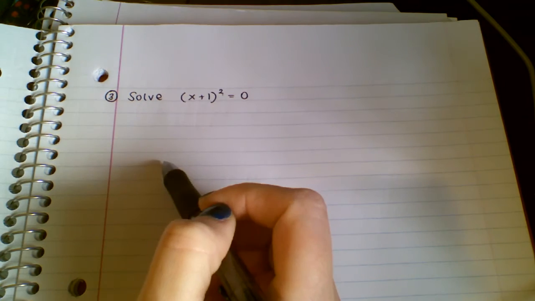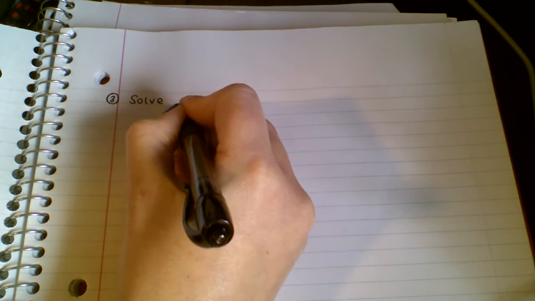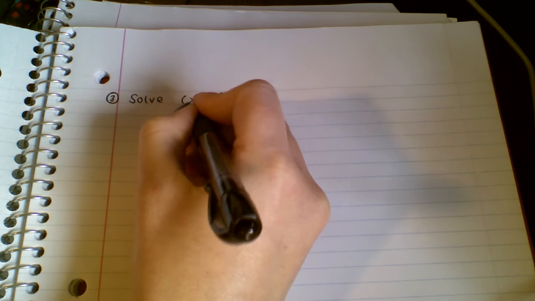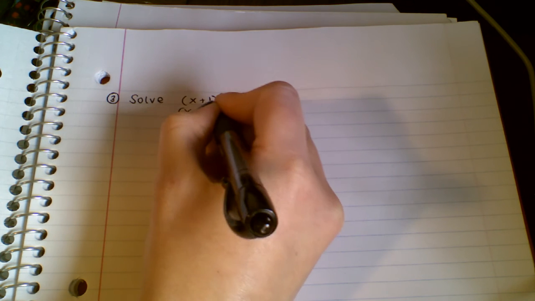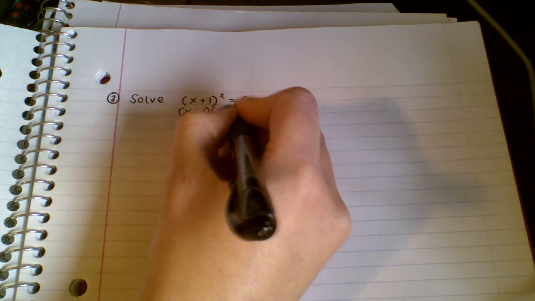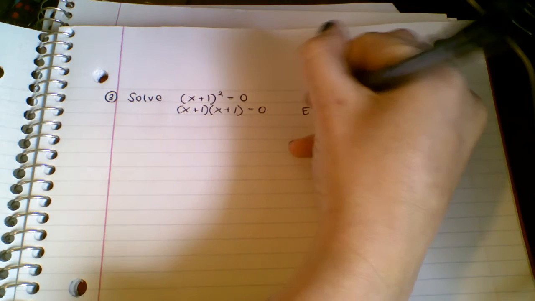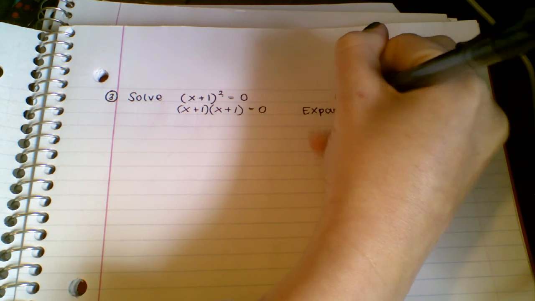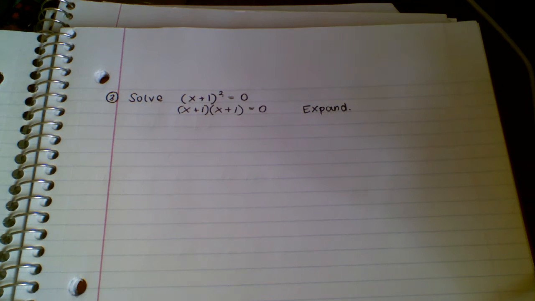Solve x plus 1 quantity squared equals 0. Now, remember, when we have an expression that looks like x plus 1 quantity squared, before we get into the zero product property, we need to expand. So x plus 1 squared is the same as x plus 1 times x plus 1. So rewrite that. And again, that's called expanding. So write the word expand next to it. Did that.